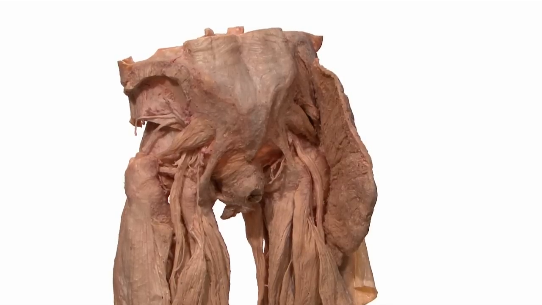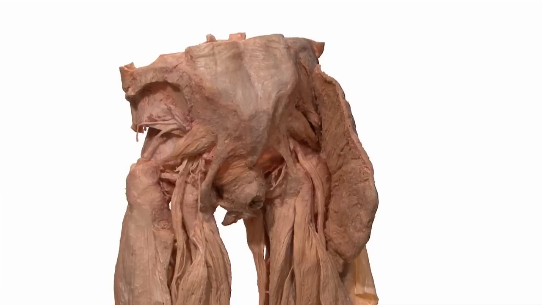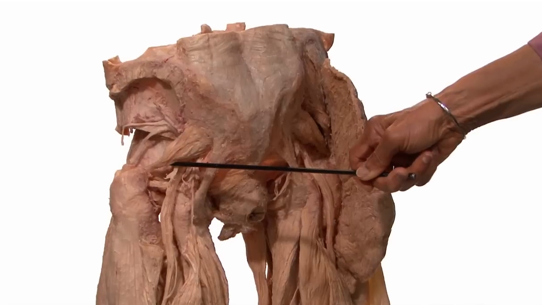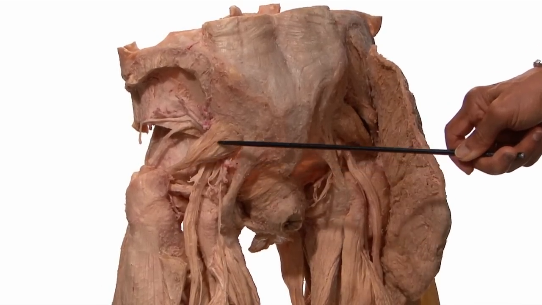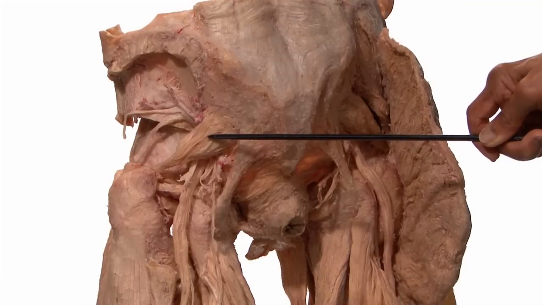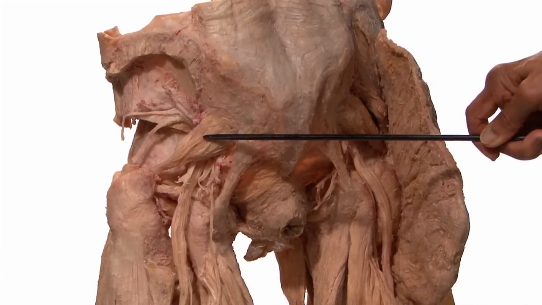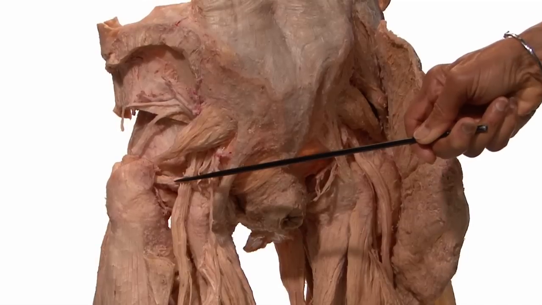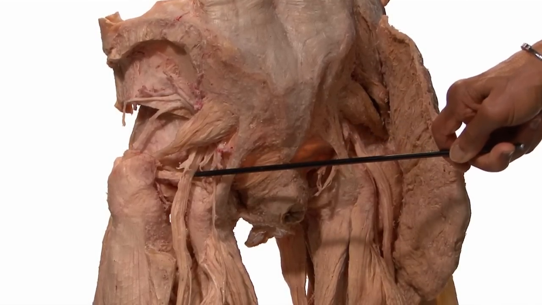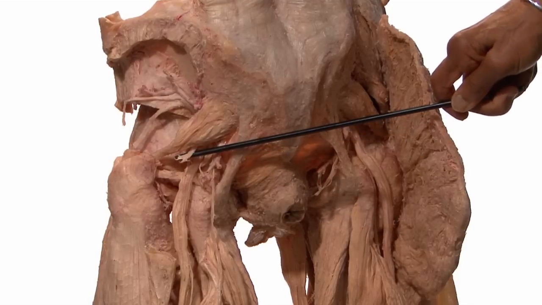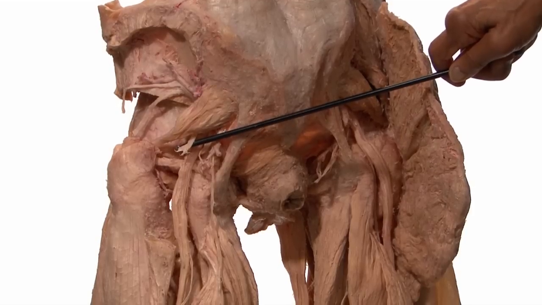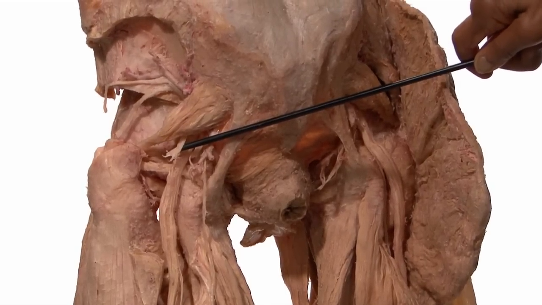In the gluteal region on this specimen, I'd like you to identify a few structures and their nerve supply. The muscle is piriformis and supplied directly by branches from the sacral plexus within the pelvis. This here is the tendon of obturator internus. This nerve coming below the piriformis is the inferior gluteal nerve to gluteus maximus.